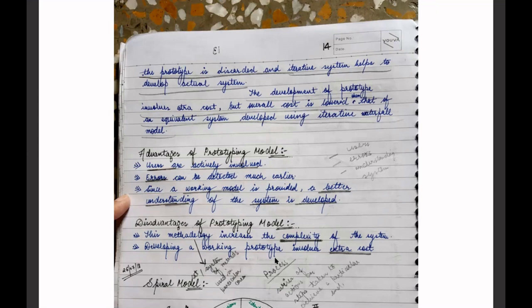This methodology increases the complexity of the system. Developing a working prototype involves extra cost.